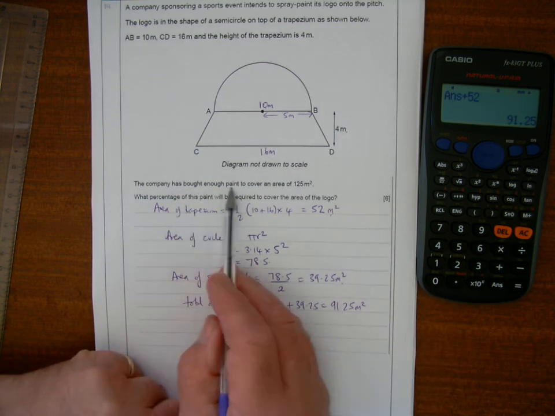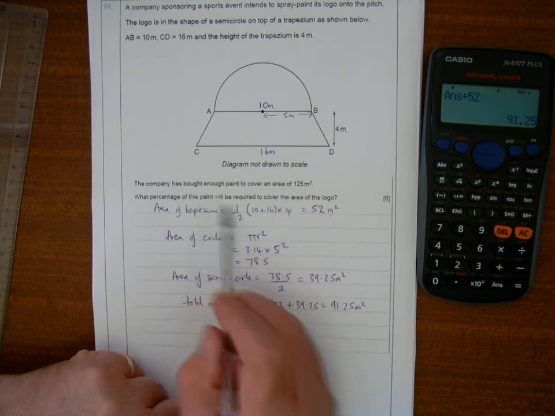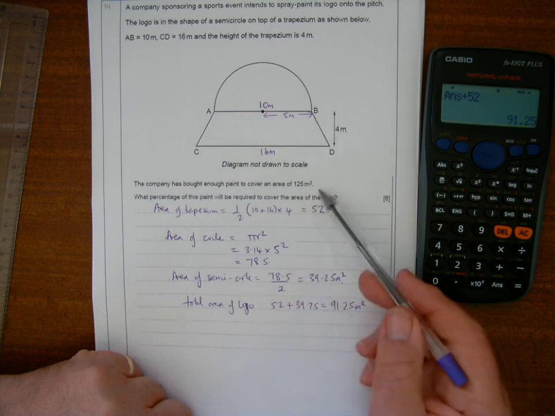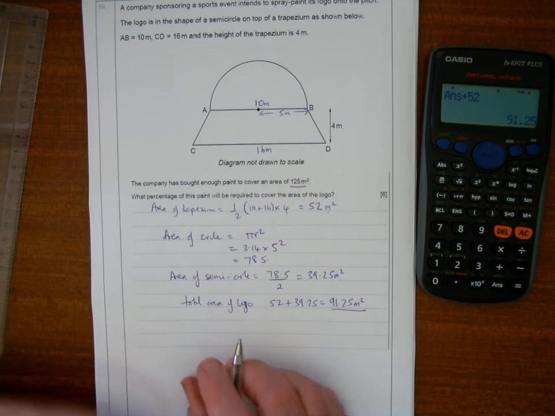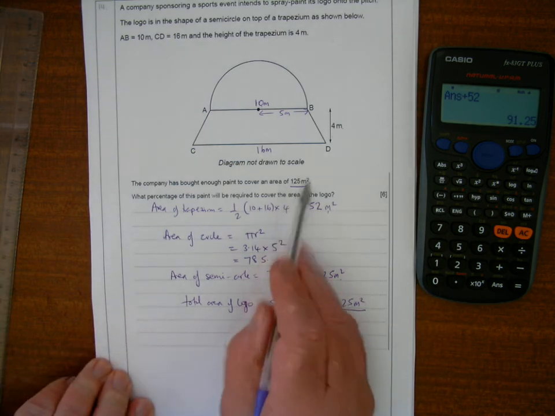Okay, the company bought enough paint to cover an area of 125. What percentage of paint will be required to cover the area? Okay, so obviously we've got more than enough paint here. This is how much I'm covering. That's how much I've got enough to cover from the tin.